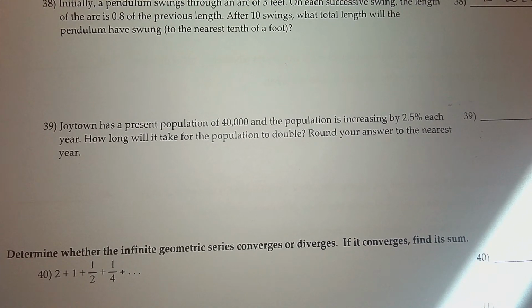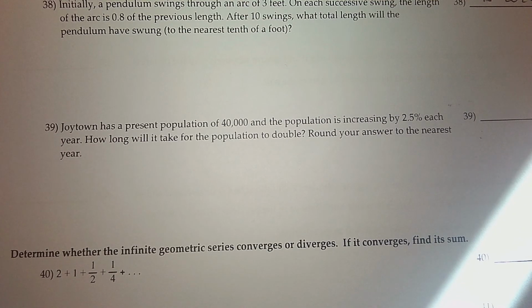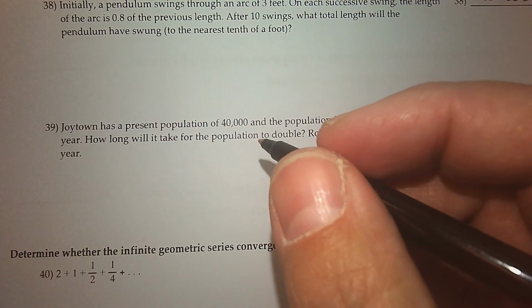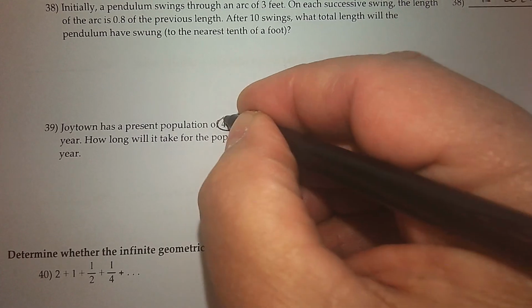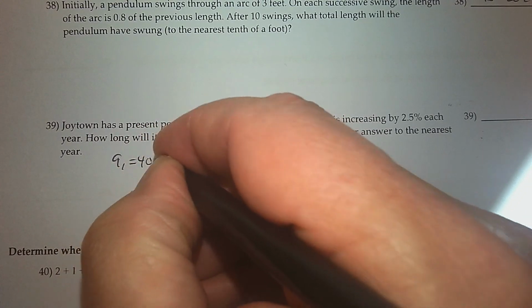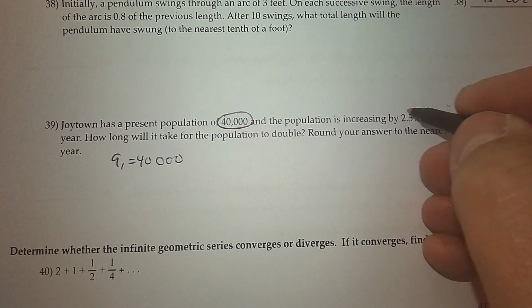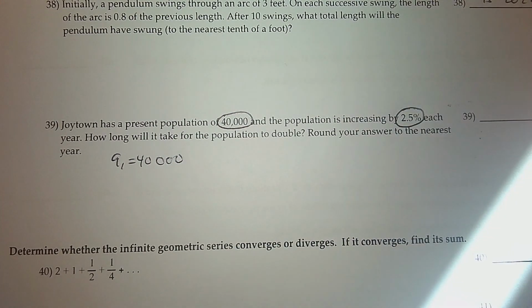Again, unpack number 39. Do you see why it's geometric? Do you know how to set it up? Is it a sequence or series? And so on. Joytown has a population of 40,000. That certainly looks like A1. The population is increasing by how much? 2.5%.